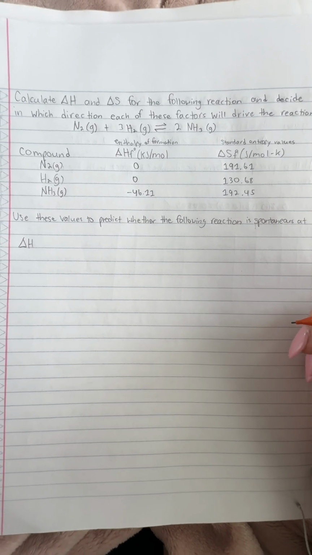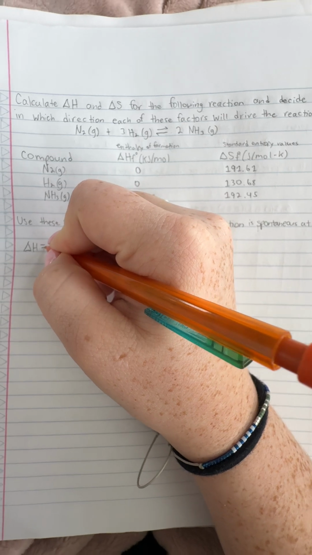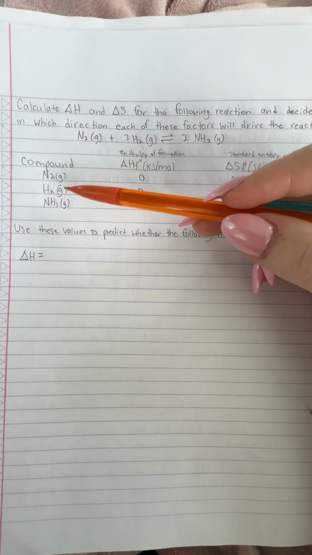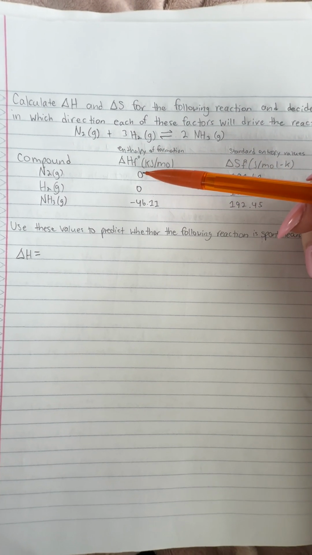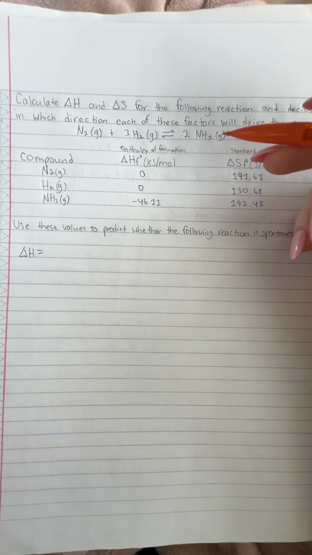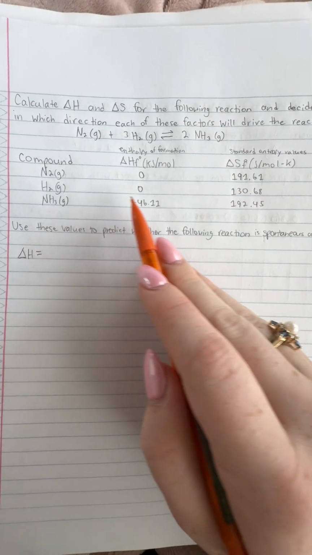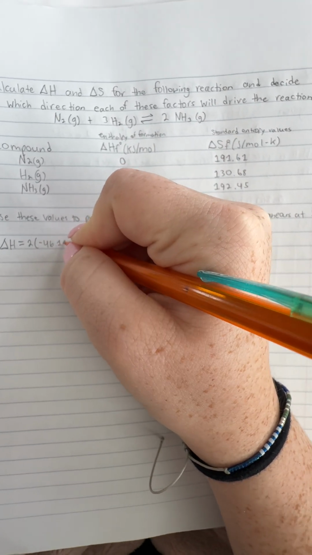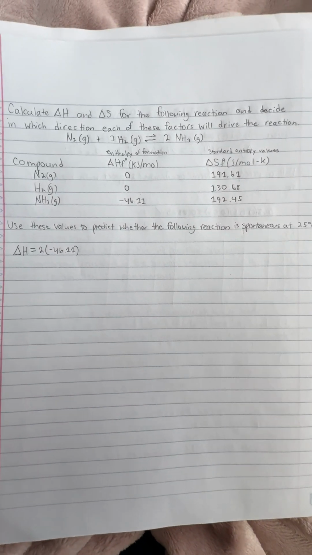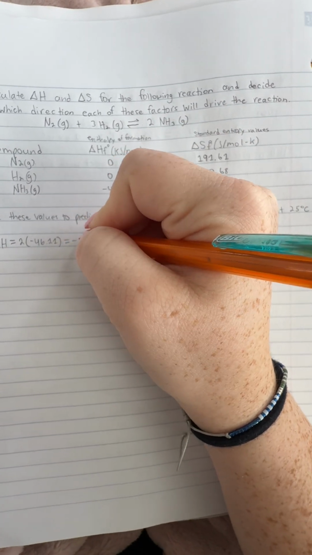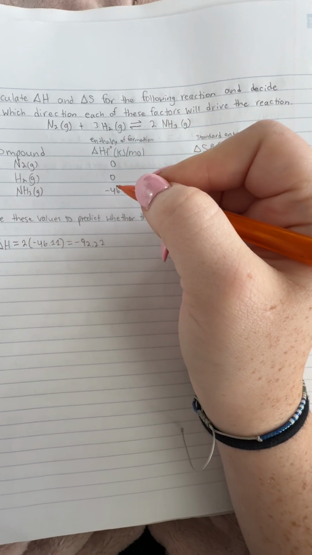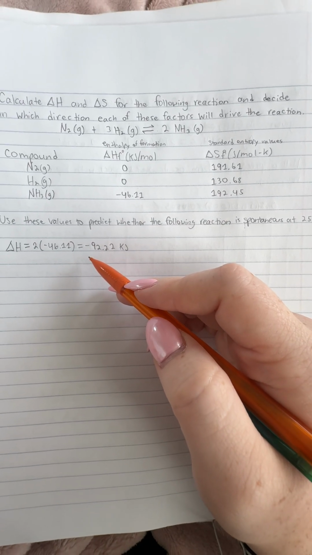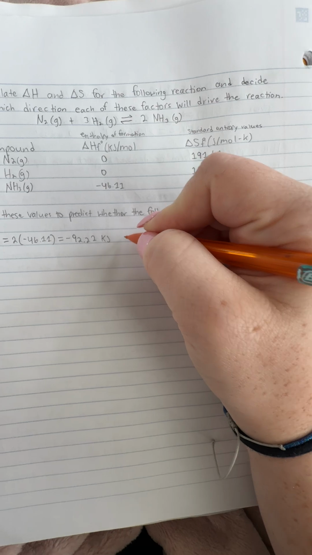So if we start with calculating delta H, it's the sum of our products minus our reactants. So we already know N2 and H2 are going to cancel out because it's going to be multiplied by 0. So we don't have to worry about that. So it's pretty much just going to be 2 times negative 46.11, which is going to be about negative 92.22 kilojoules. And because this is negative, we know that it's going to probably drive our reaction forward.